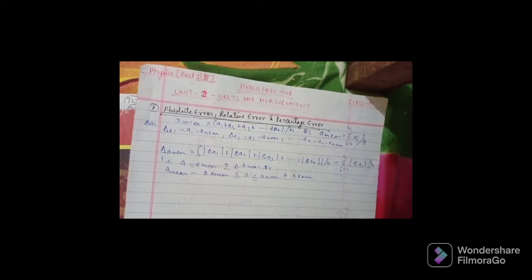This implies that the measurement of the physical quantity a is likely to lie between a mean plus delta a mean and a mean minus delta a mean.